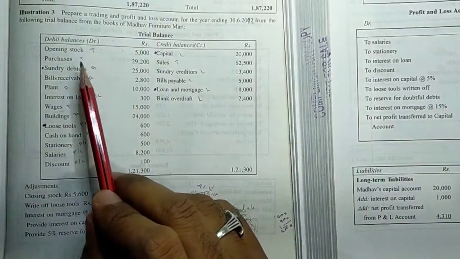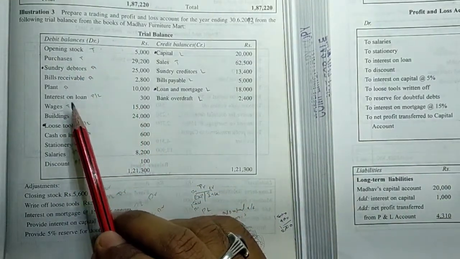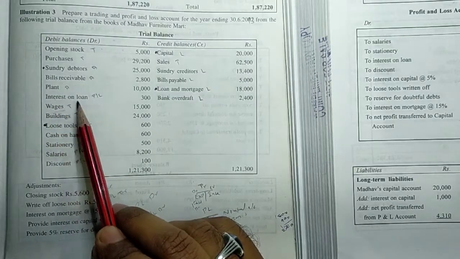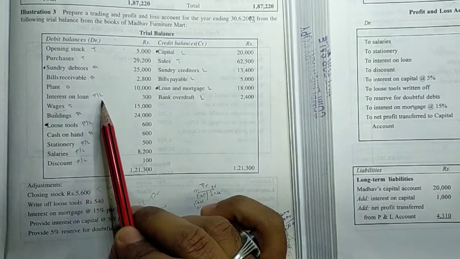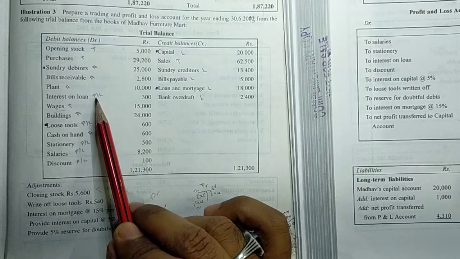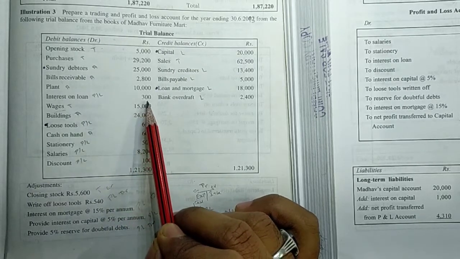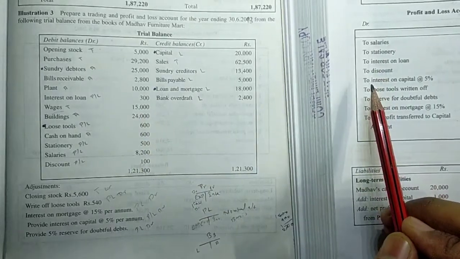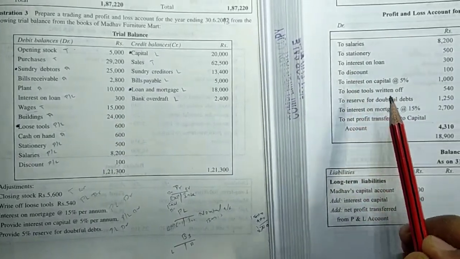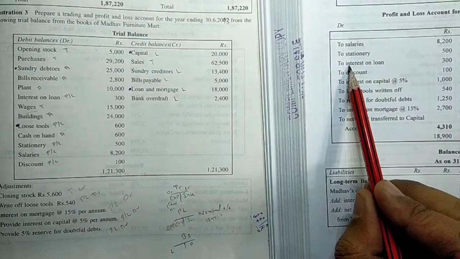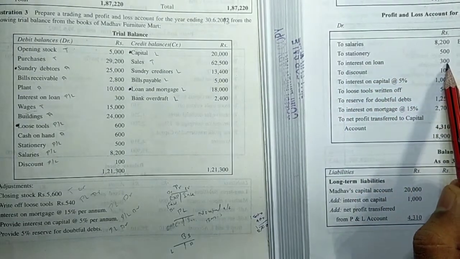Under the debit balances, we'll check the P&L items. Interest on loan is the first entry, 300 rupees. You can see interest on loan, 300 rupees.